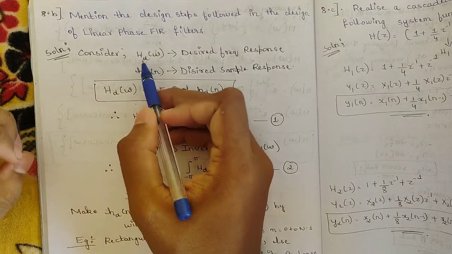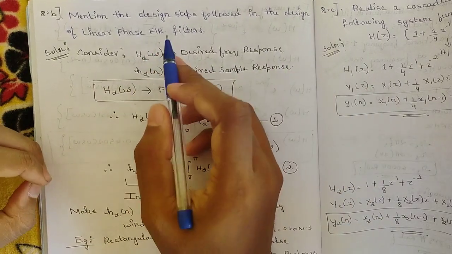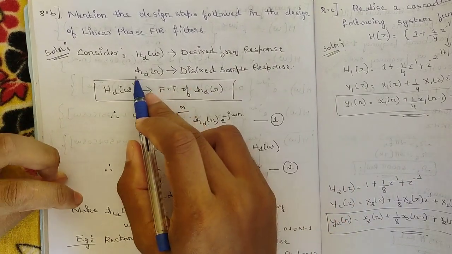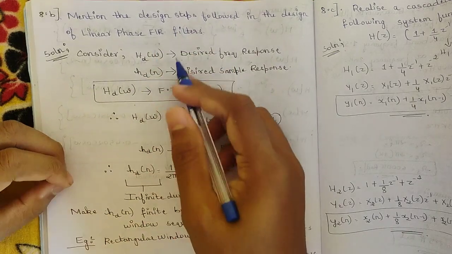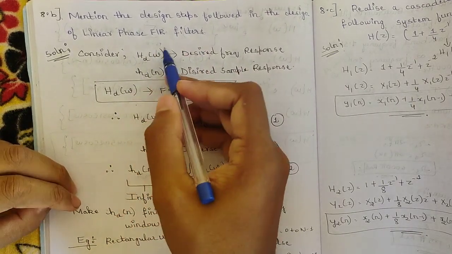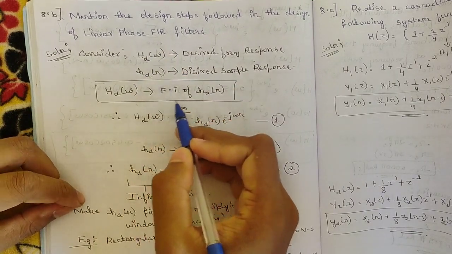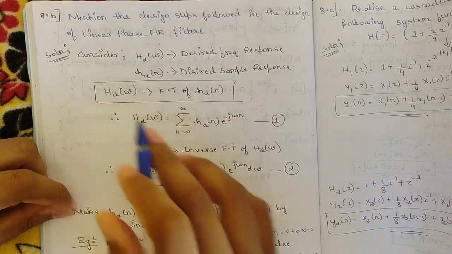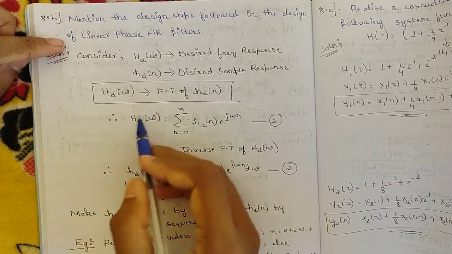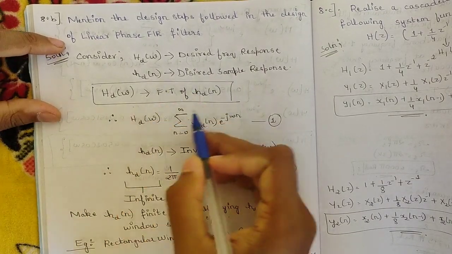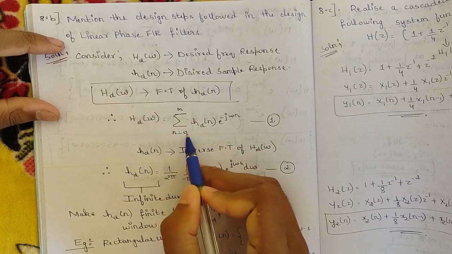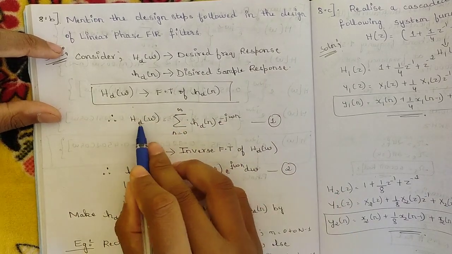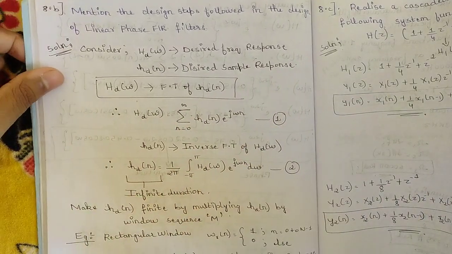First, consider the desired frequency response, that is HD of omega, and the desired sample impulse response, HD of n. Okay, so how are these two related to each other? If you take the Fourier transform of HD of n, it gives the resultant HD of omega. Therefore, HD of omega is equal to the summation n equal to 0 to infinity HD of n e to the power minus j omega n. This is the relationship between HD of omega and HD of n. So name it as equation 1 here.